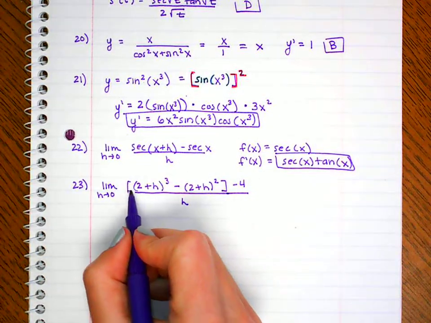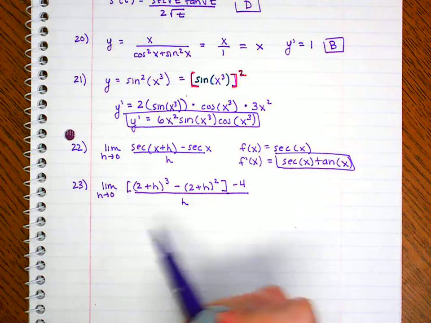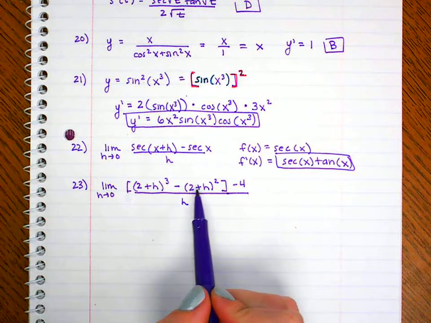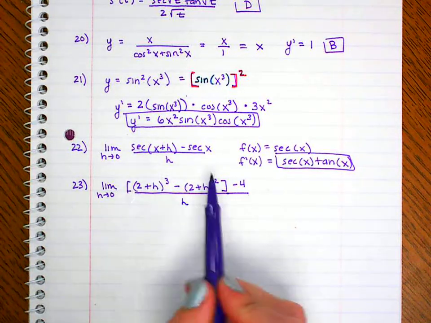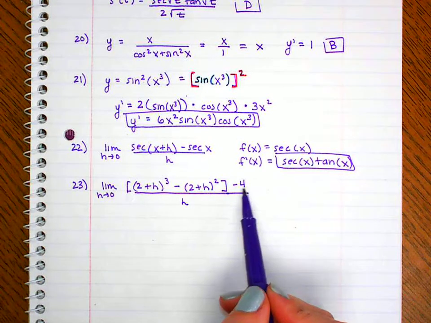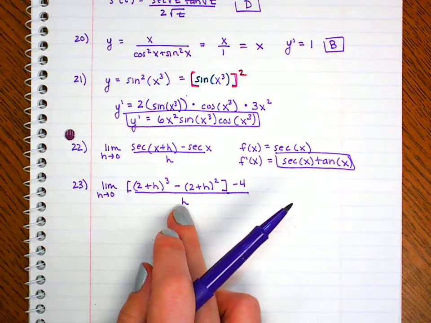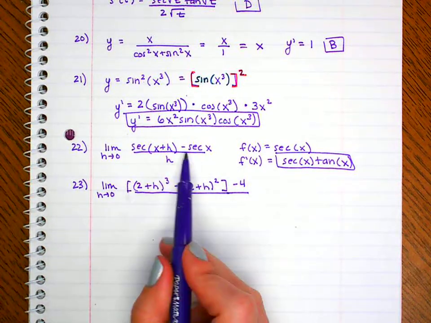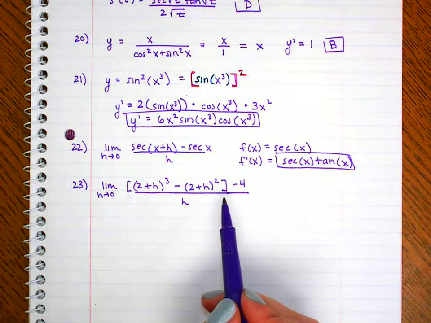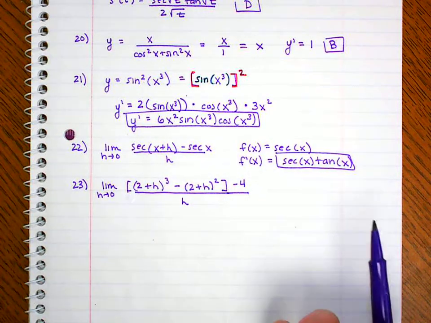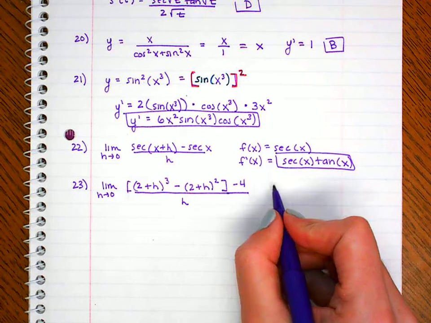So again, let's think about what's happening. This is the limit definition of a derivative. We have the function evaluated at something plus h, then we have the function, and then we're dividing by h. But in this case, rather than having x, you'll notice we see numbers instead. So this is actually being evaluated at a certain x value. So let's see if we can identify what the function is.